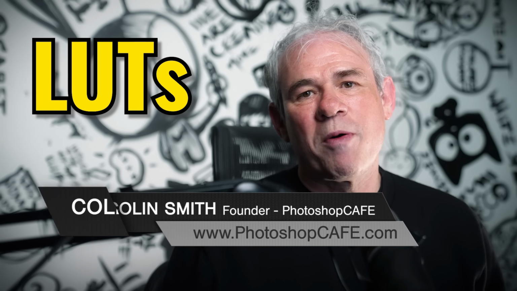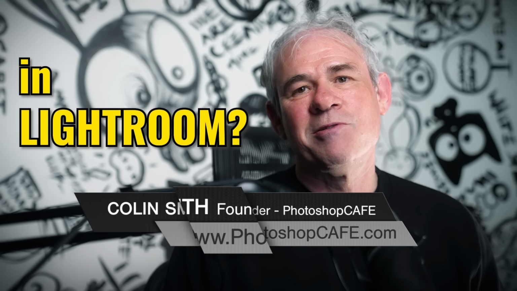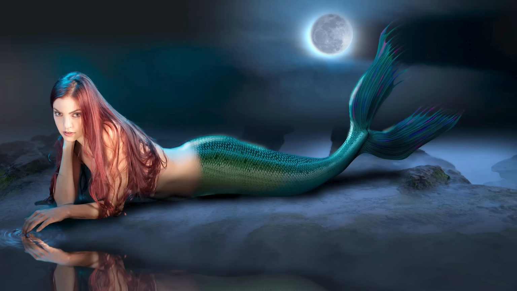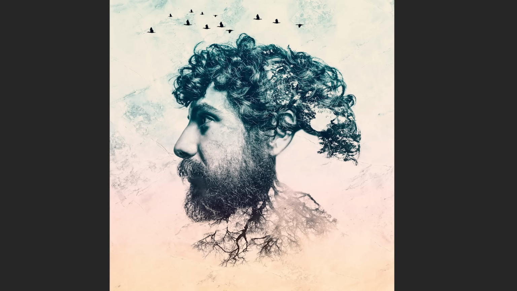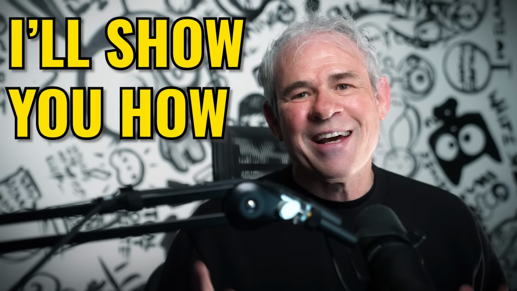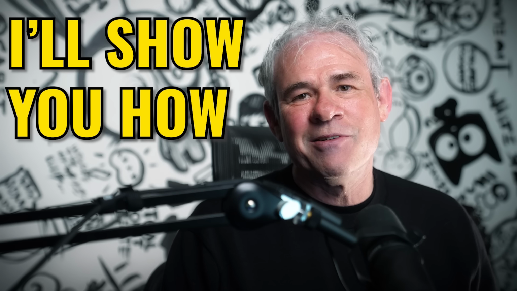Color LUTs are so powerful for color grading. Anyone that's used them understands why. But what a lot of people don't realize, you can load your LUTs directly into Lightroom or Camera Raw. The thing is, it's very hidden. You would never stumble upon it. Right now, I'm going to show you exactly how to do it.